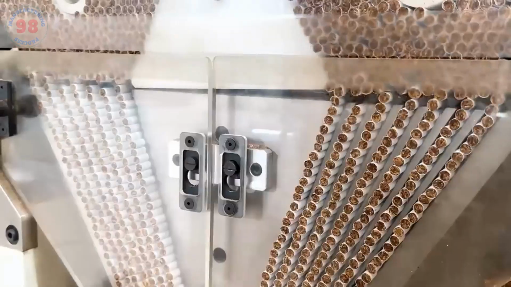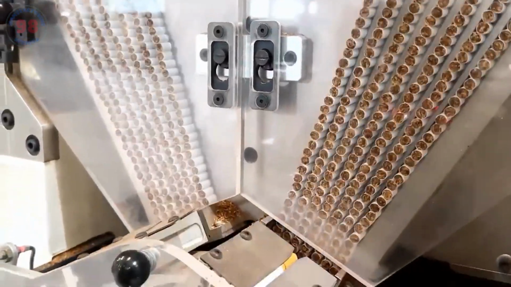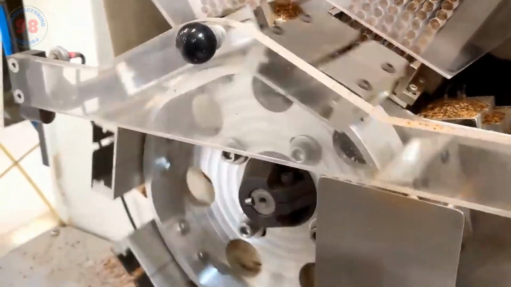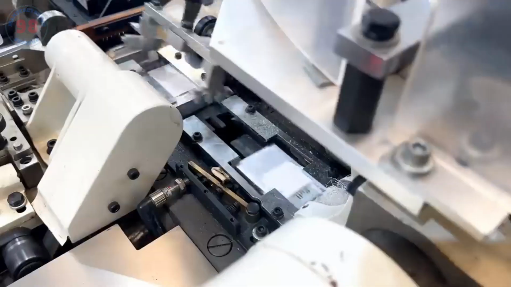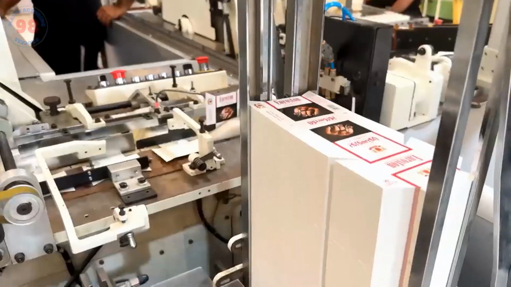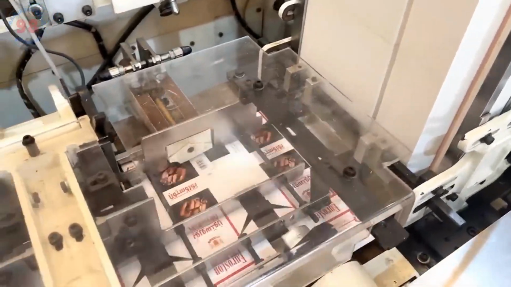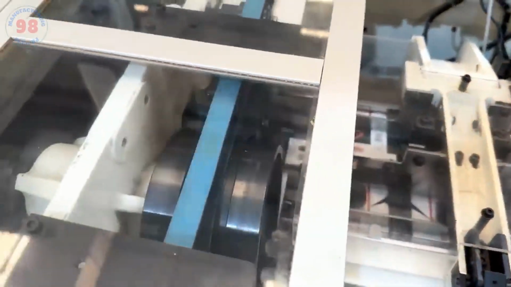Next, quality cigarettes will go through a careful packaging process. This process ensures that each pack is well protected, maintaining the product's flavor and freshness. After packaging, tobacco products will be ready to be distributed to the market and to consumers.